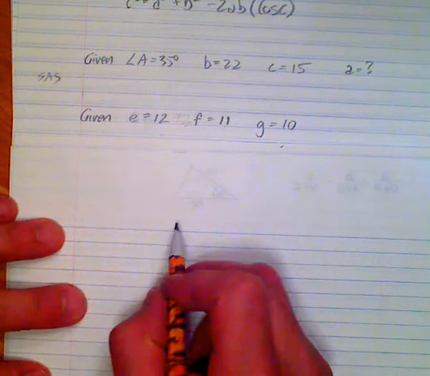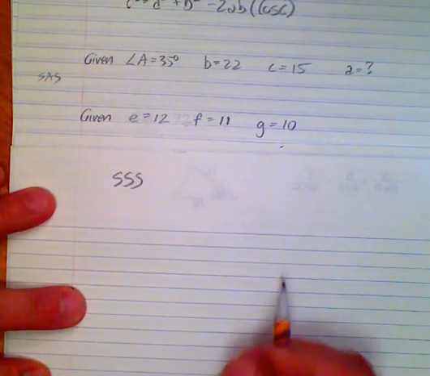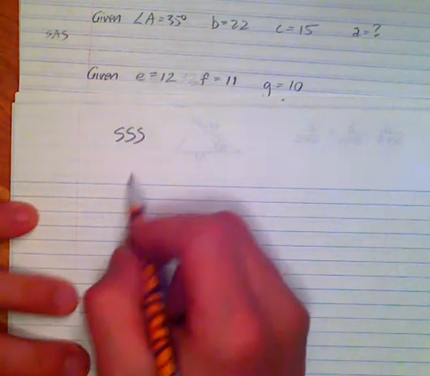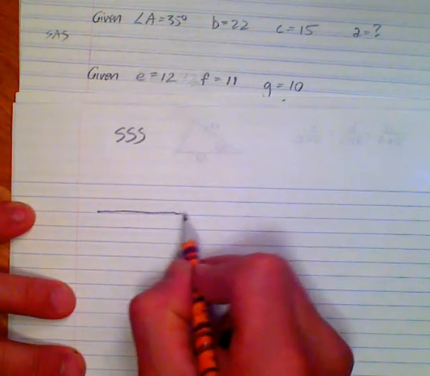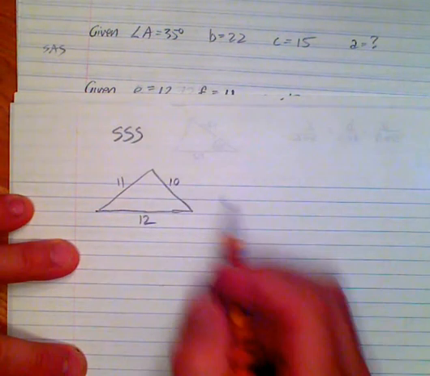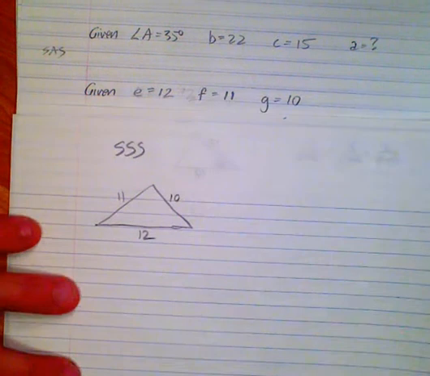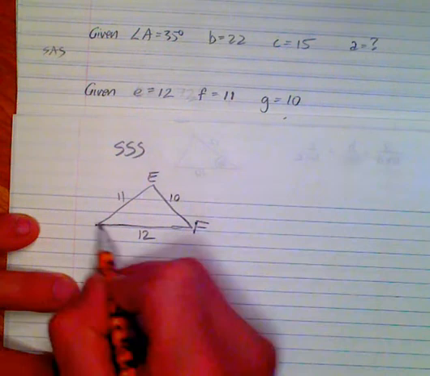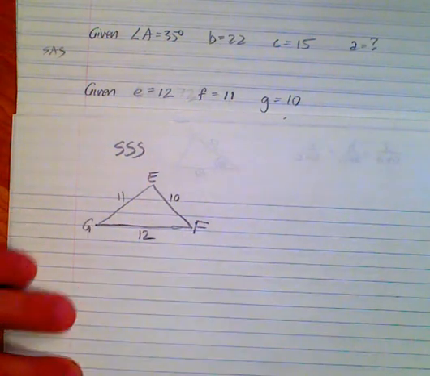Three sides. Oh my goodness. So this is an SSS triangle. And let's have a look. So let's go 12 here. Two other sides. This one looks a little shorter. That's a little longer. That's the longest. Oops, we lost the question. E is 12, so that's up here. F is 11. Other side is G, or other angle is G.